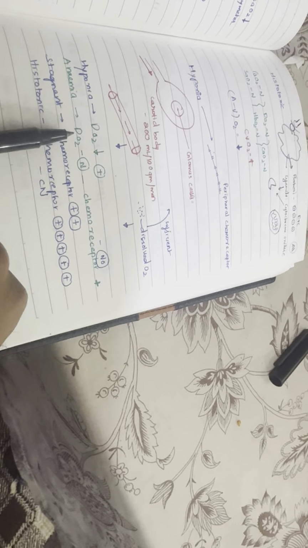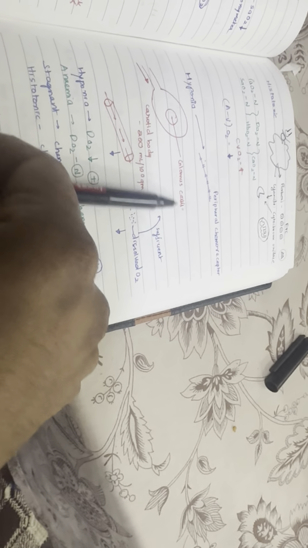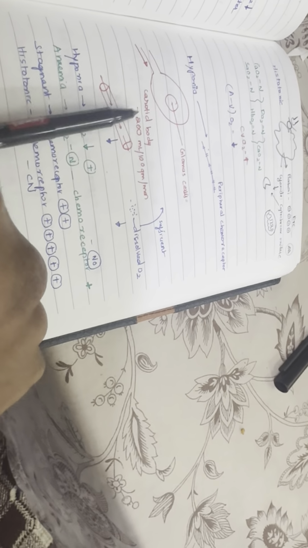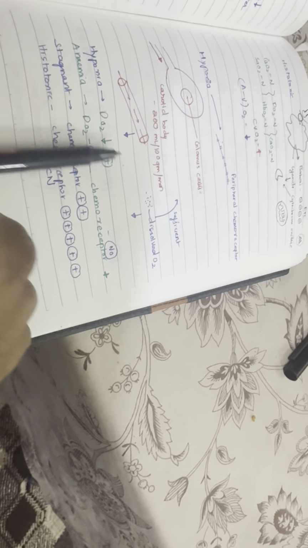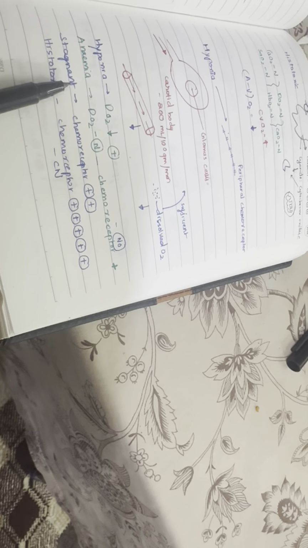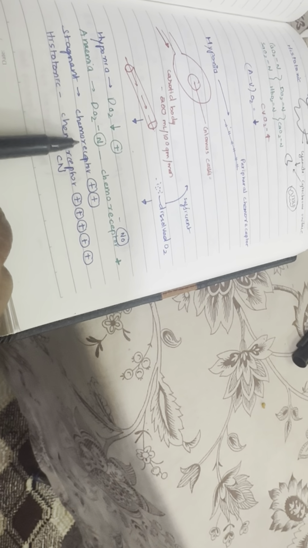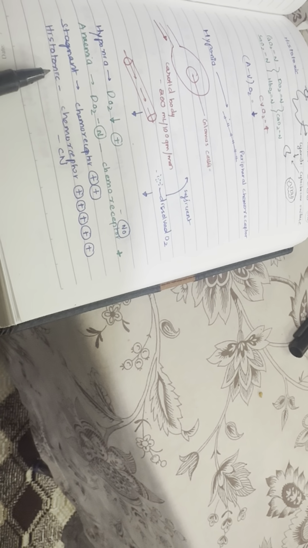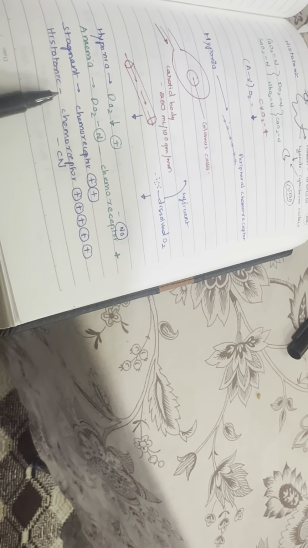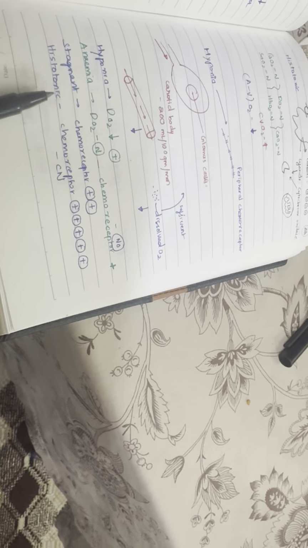In anemia, dissolved oxygen will be normal, so the peripheral chemoreceptors are only activated when there is a decrease in the oxygen content. In stagnant hypoxia also, the dissolved oxygen will be decreased, so there is chemoreceptor activation. In histotoxic hypoxia, the chemoreceptors are mostly stimulated.